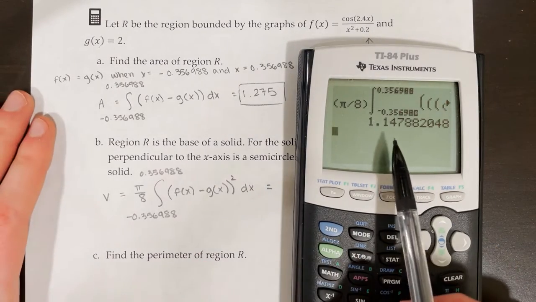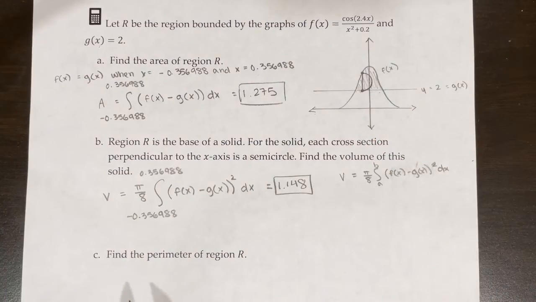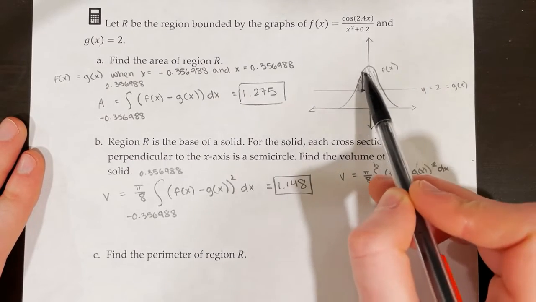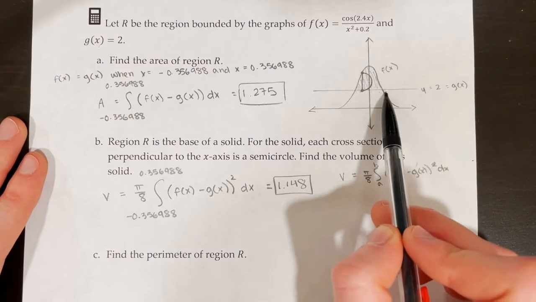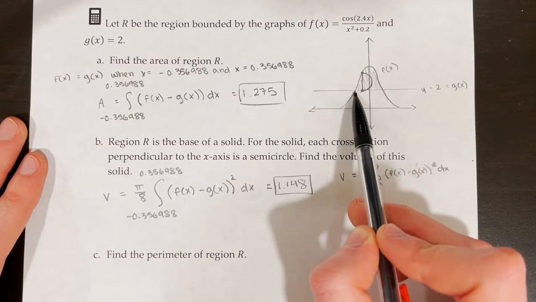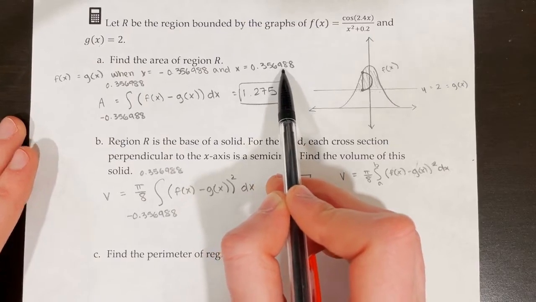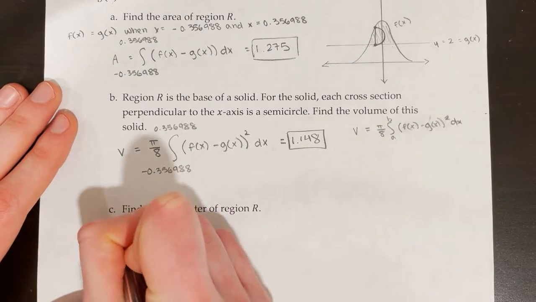And it tells me that my volume is 1.148. For part C, where we are finding the perimeter of region R, we're going to have to find this straight line distance and then the arc length here. For our straight line distance, we can do our upper x bound minus our lower x bound. So in reality, we're just going to be doing 2 times 0.356988. That's how I'm going to start my expression for the perimeter.